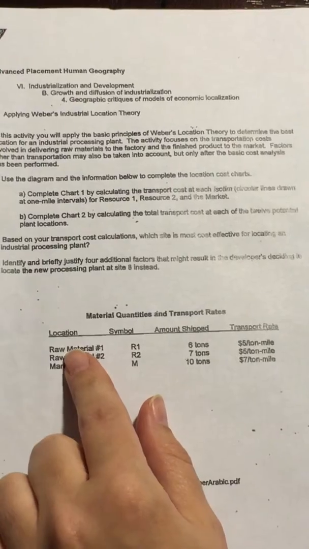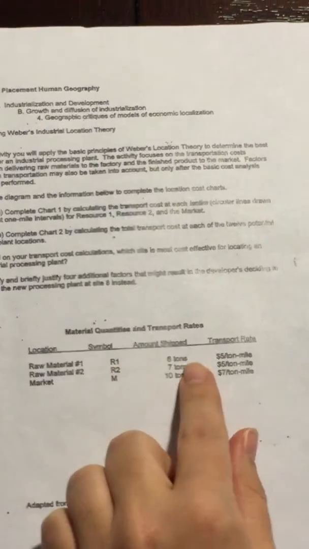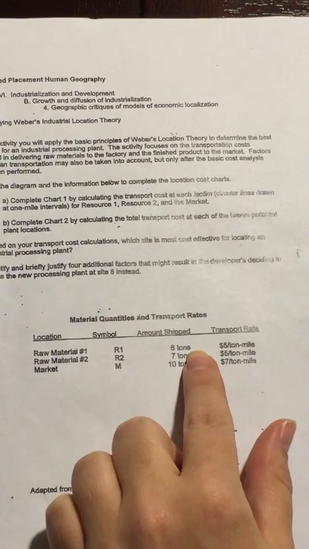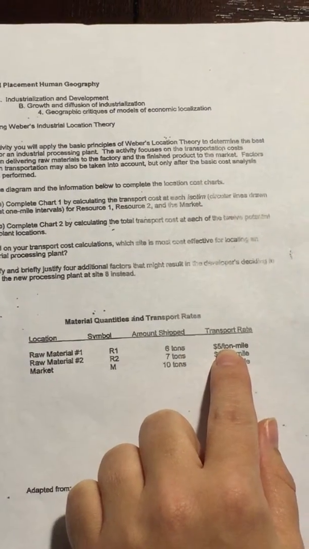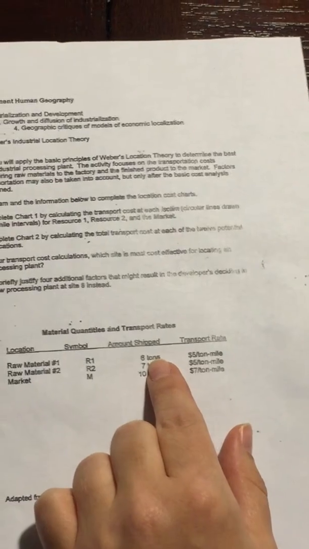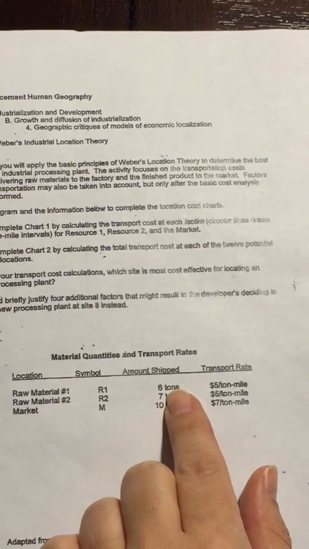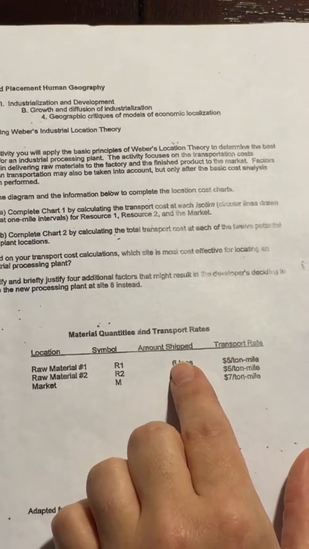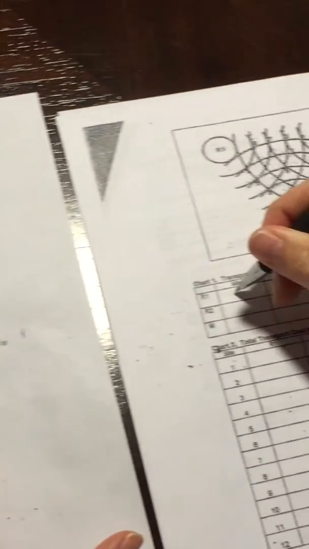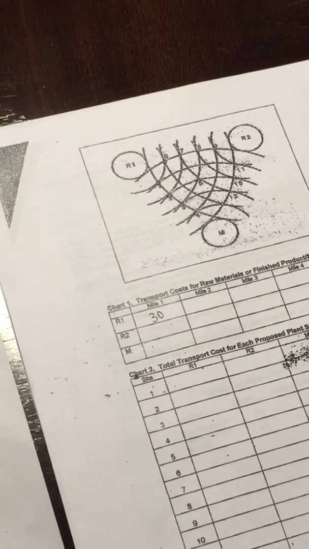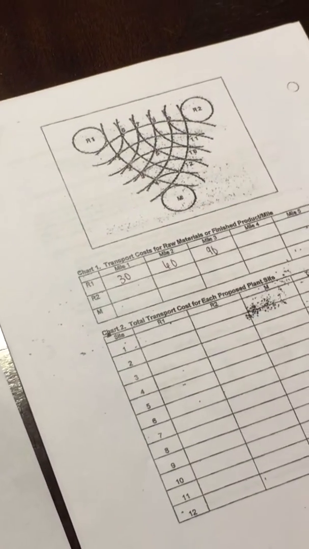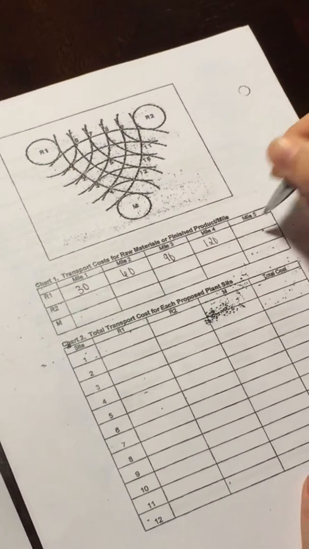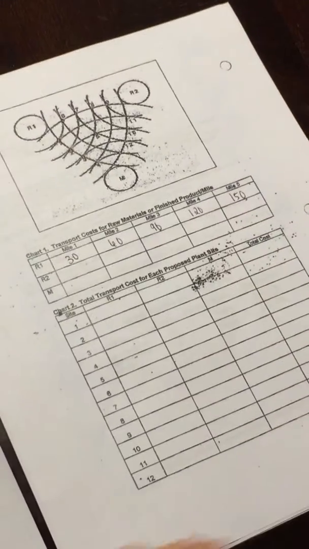If you see R1, which is raw material 1, for every mile it costs $5 per ton to ship. Well, there's 6 tons in raw material 1. So to transport raw material 1 mile, it's 6 tons times 5. So mile 1, you write in $30. For mile 2, all you're going to do is double that. So 60, mile 3, 90, mile 4, 120, and mile 5, 150.